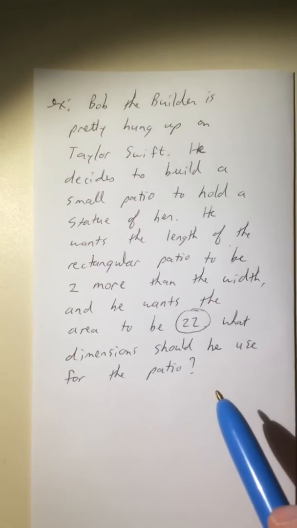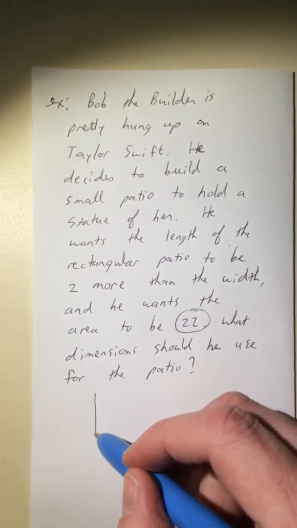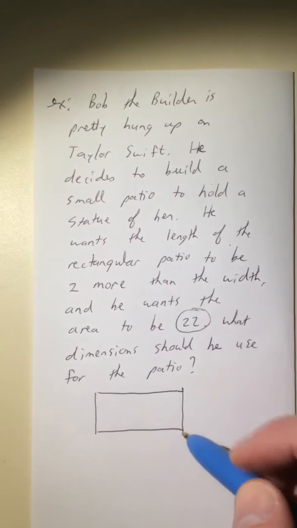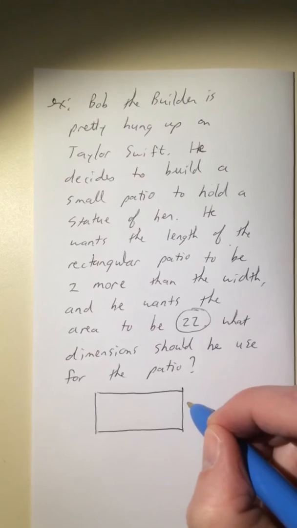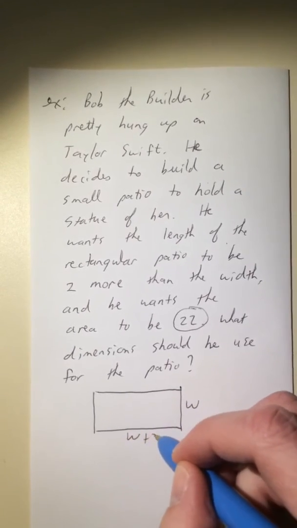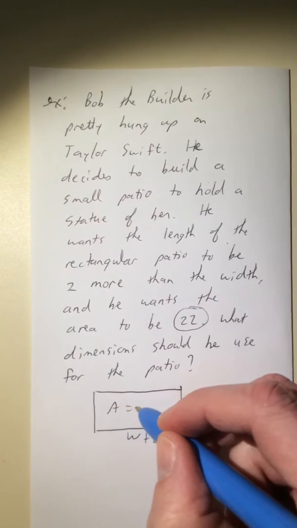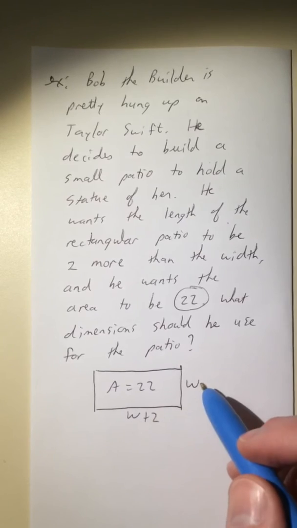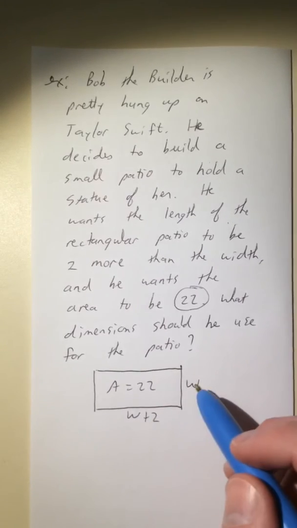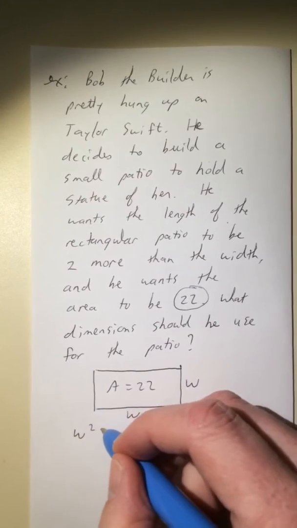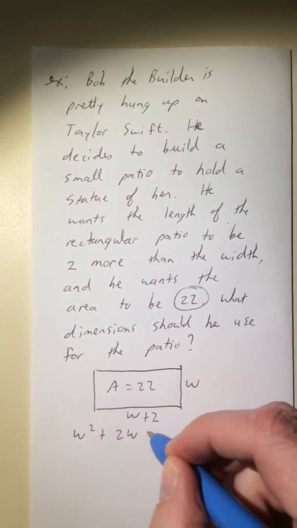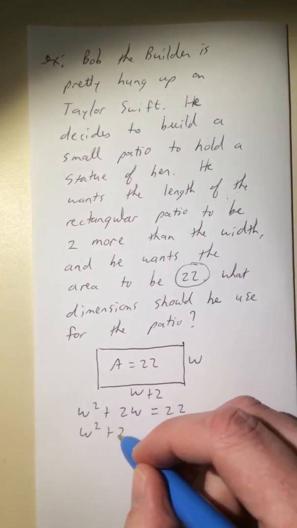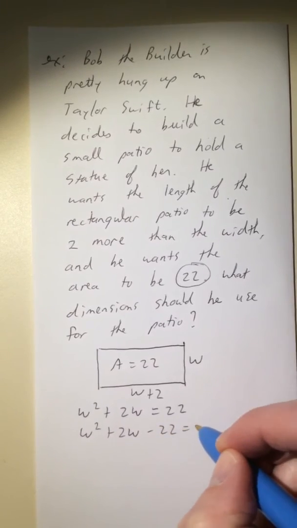So when we solve a problem like this, of course, we should draw a little diagram. And here's Bob's patio right here. And he wants the length to be 2 more than the width. So we'll make the width w, and we'll make the length w plus 2. And we know that the area is going to be 22. And we know that in order to find the area of a rectangle, we do base times height. So w plus 2 times w is going to be w squared plus 2w. And that is going to equal 22. And we're going to subtract that over, and so we get w squared plus 2w minus 22 equals 0.